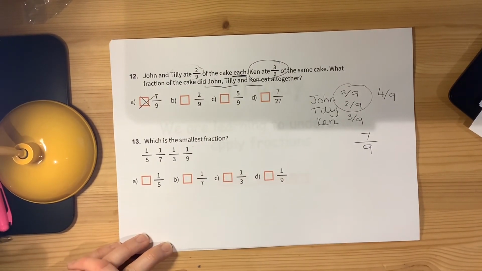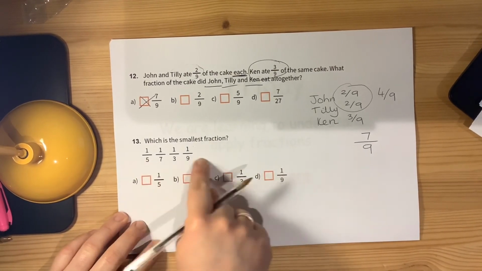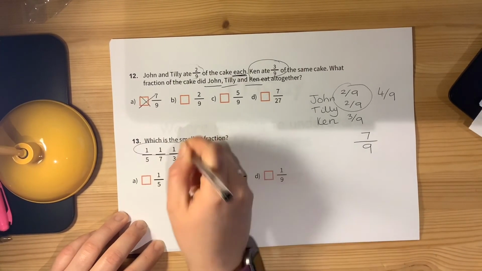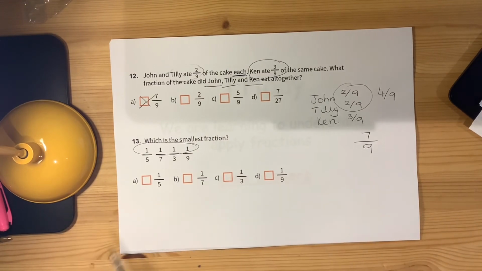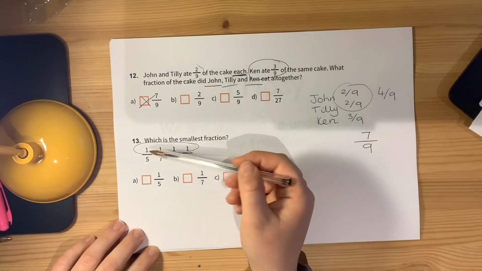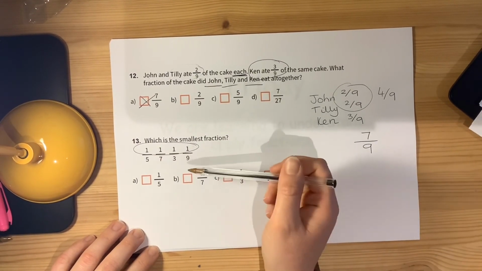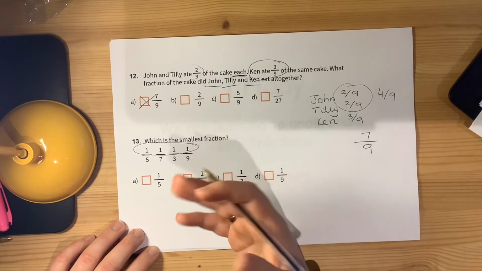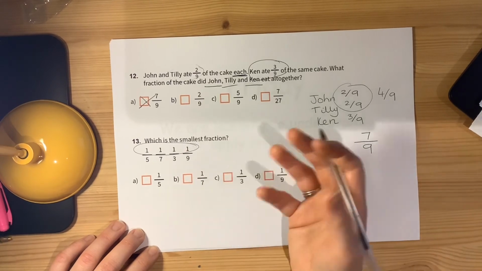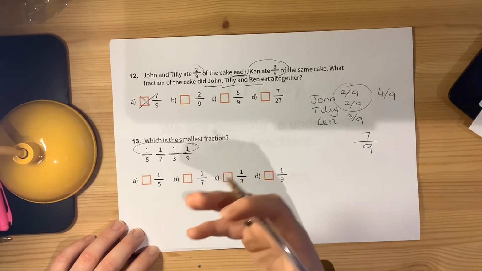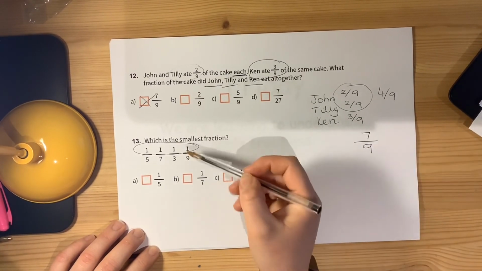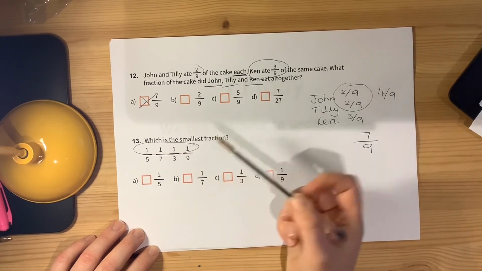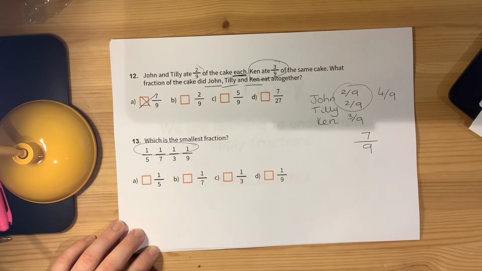Then lastly, which is the smallest fraction? Well, this one's tricky because all the denominators are different. However, all the numerators are the same. So in each of our fractions, we have 1 part. So this is, I always talk about cake, but this is when you think, the more pieces your cake is cut into, the smaller piece you are going to get. Now, everybody has only got 1 piece, but their cakes have all been cut into different amounts.